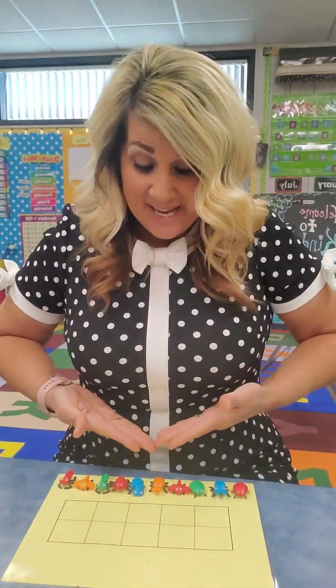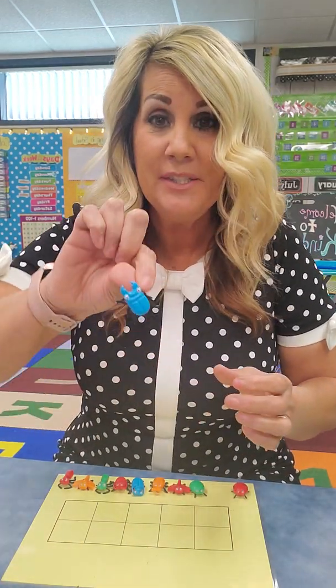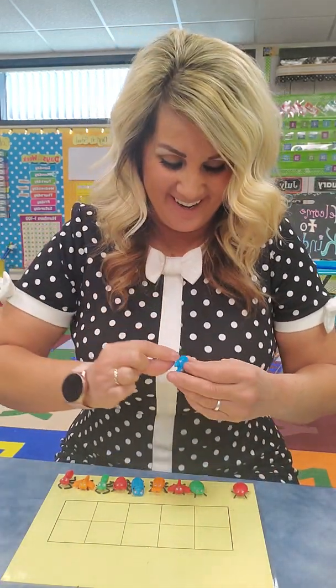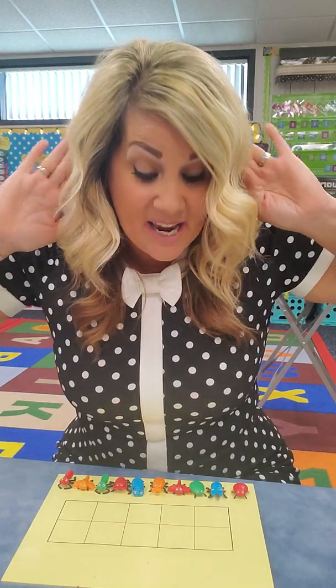Okay, I wanna show you today, I have some bugs. Look how cool they are. So we have some fun little bugs today, and we're gonna use those to help us count number 6 on our tens frame. We're gonna do it a couple of different ways, so I want you to really listen, put on your best listening ears today, and watch.